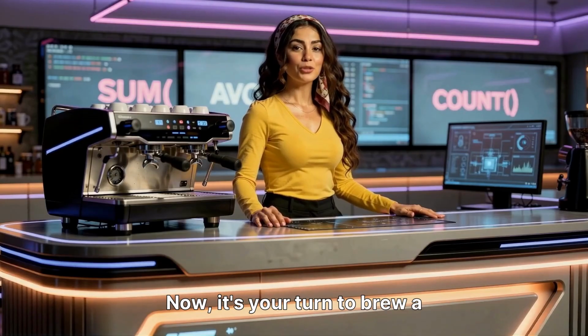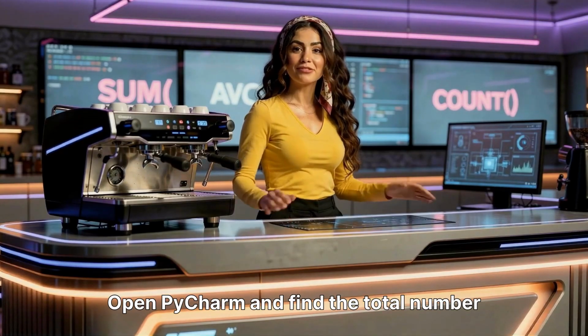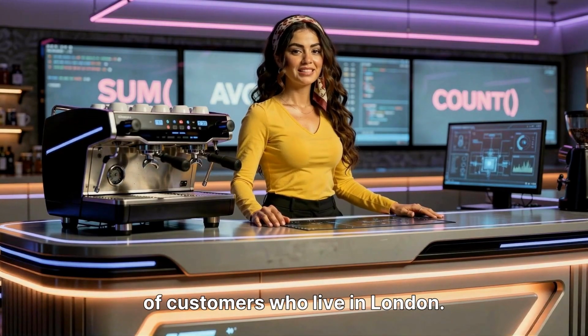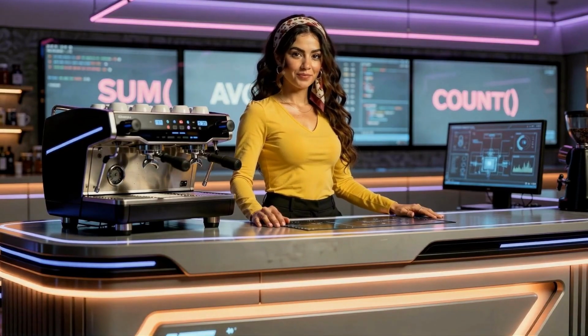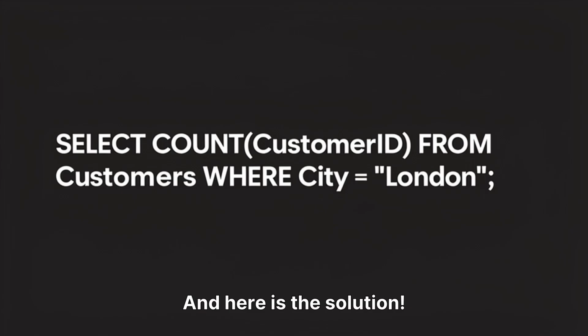Now, it's your turn to brew a query. Open PyCharm and find the total number of customers who live in London. Your time starts now. And here is the solution.